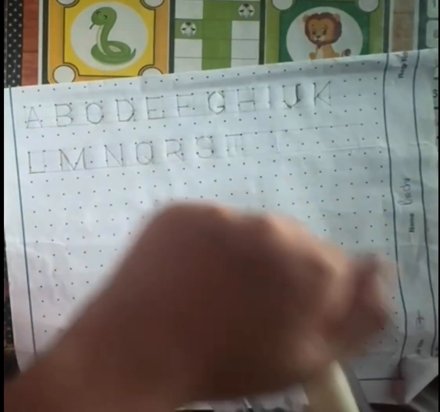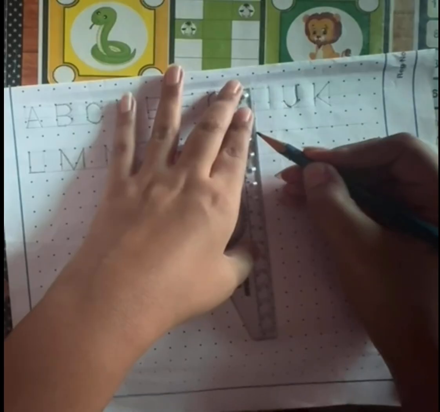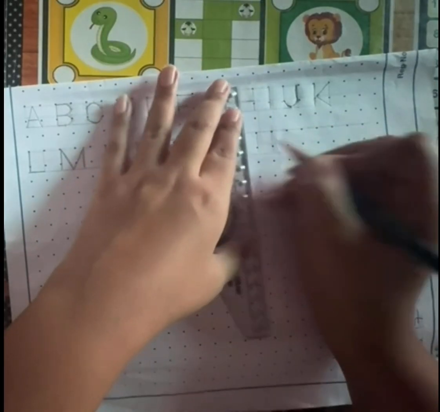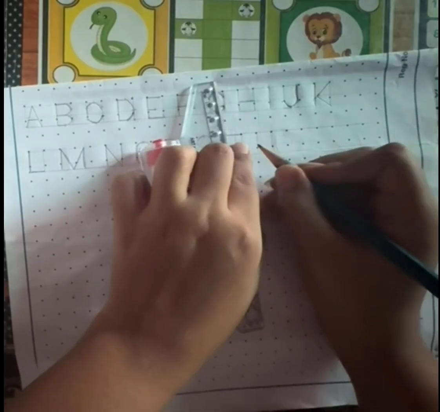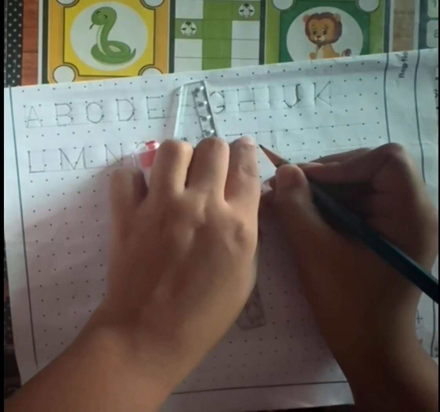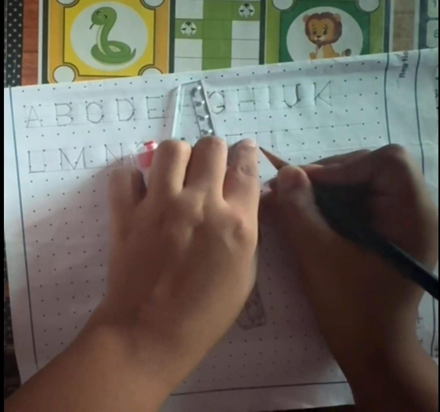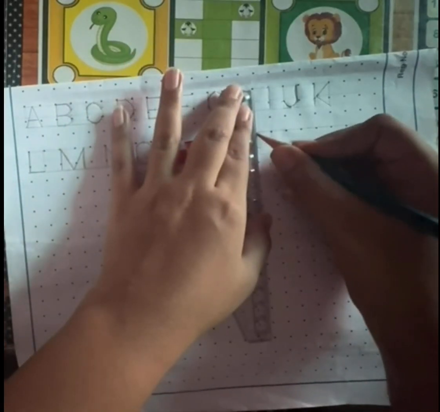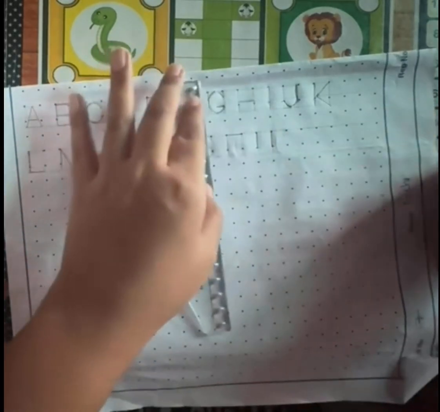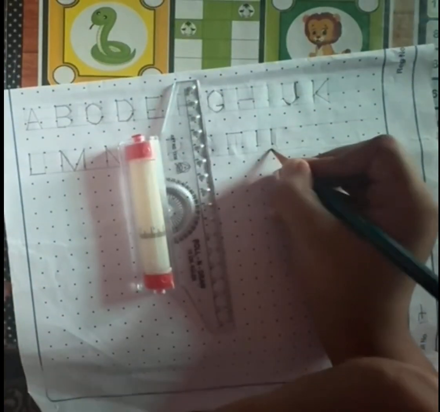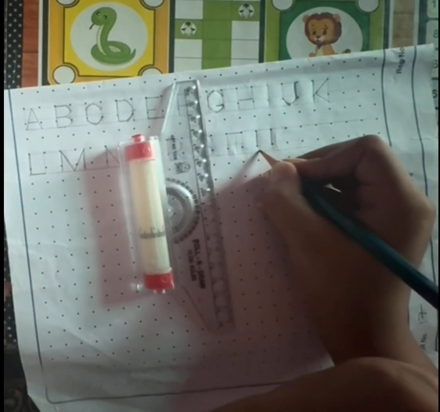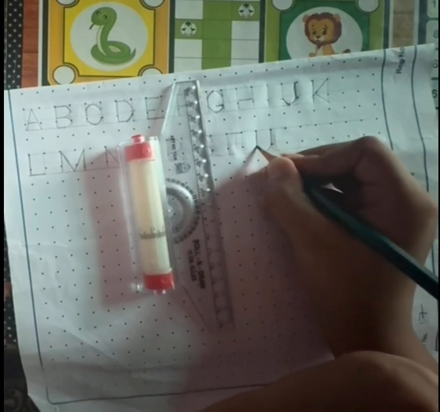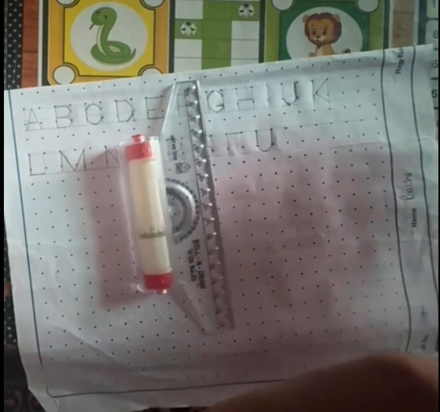Now the turn is of U. How to draw U? You have to take two lines like this, and from the middle, this is the middle of the whole box, and from the middle to the end we have to take one more middle like this, and we will draw a line like this. Then we will take a middle from these two lines, then we will take a curve shape like this, and we will connect it like this. So this is our U.